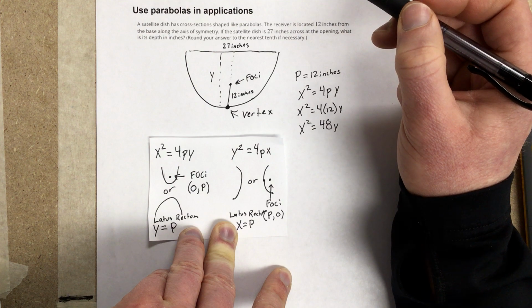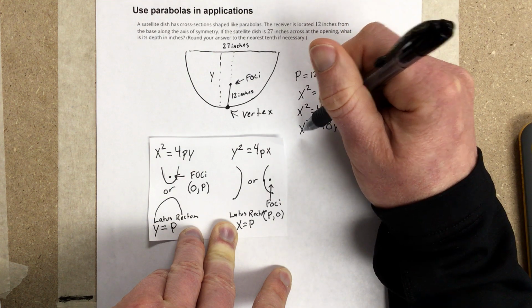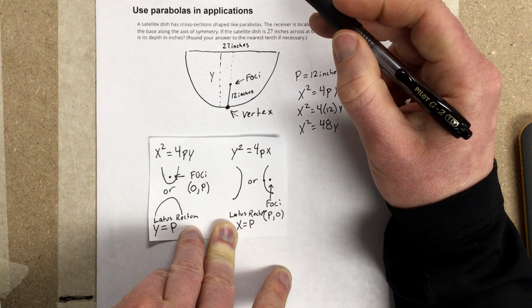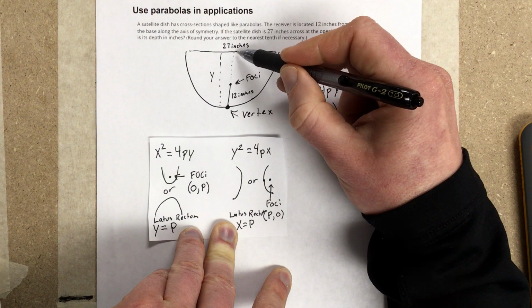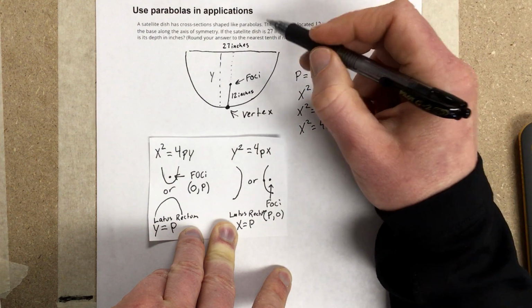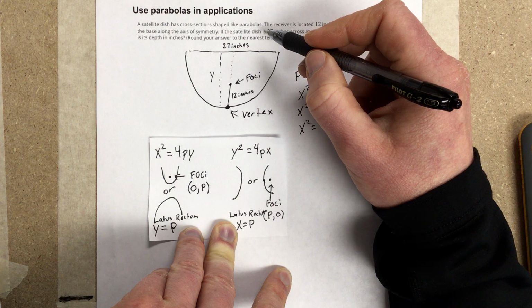So how do we figure that out? Well, we need an x value to do that.